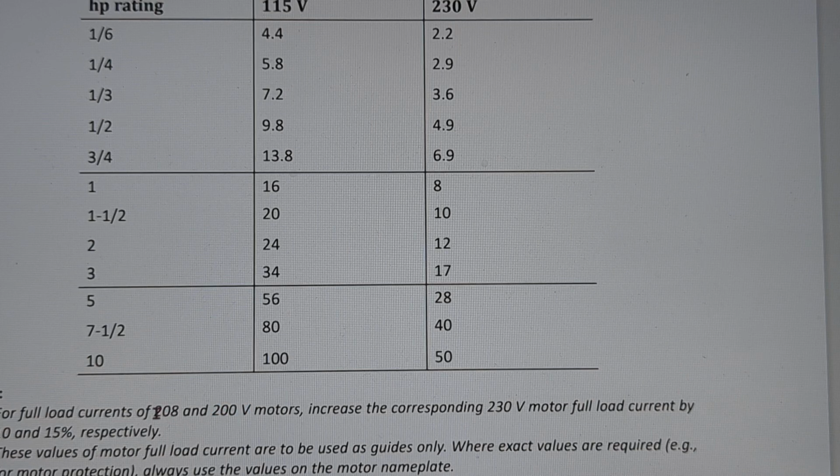If it is 200 volt, then what do we have to do? We have to increase the full load current by 10%. Let's say if it is 5 ampere, we have to add 10% on that 5 ampere. That will be for 208. If the supply voltage is 200 volt, then we have to increase the full load current by 15%. Okay, so this is very important. Just make sure that you don't make any mistake.